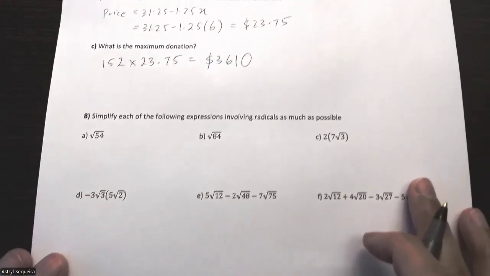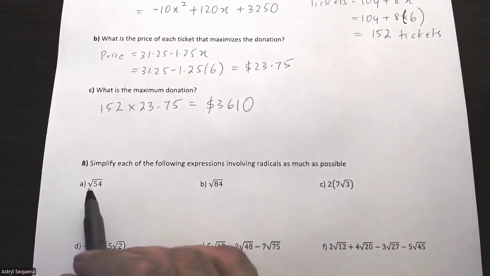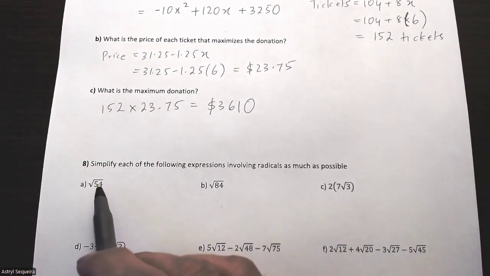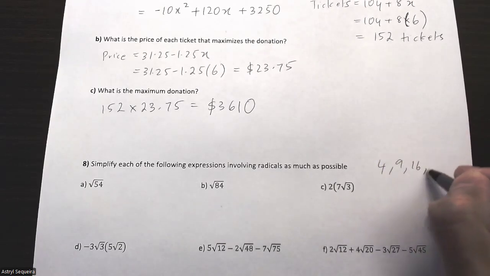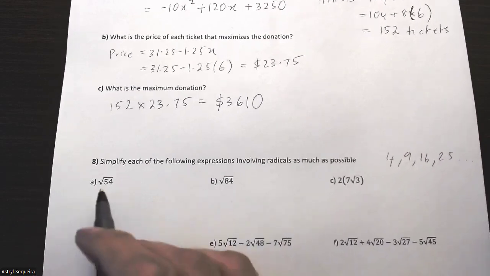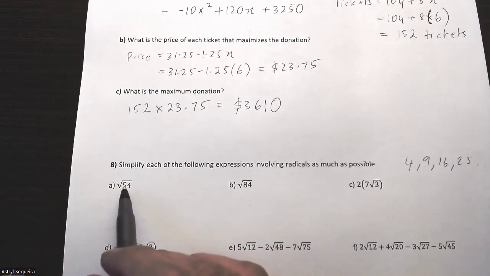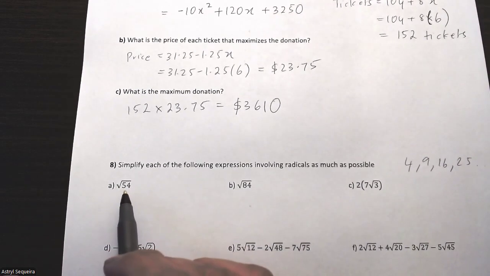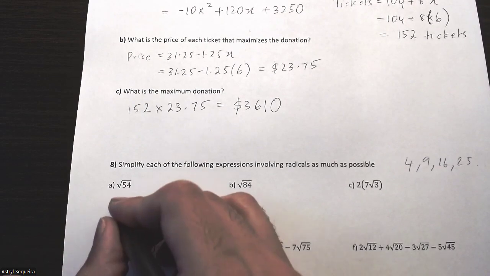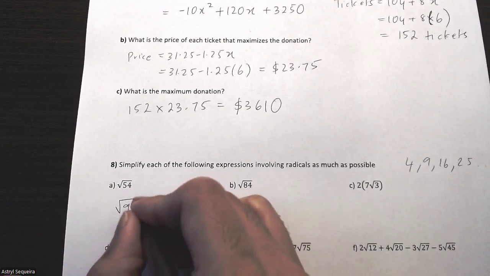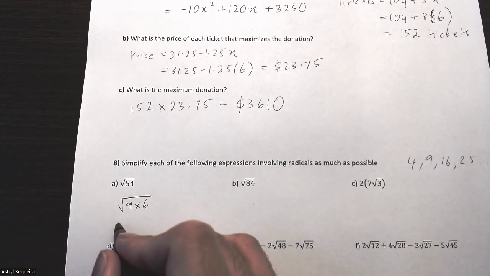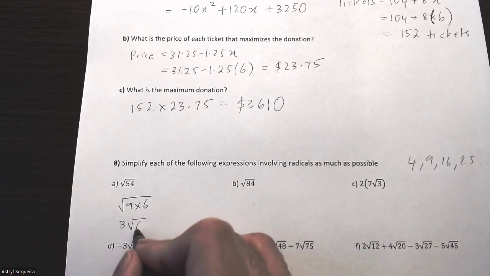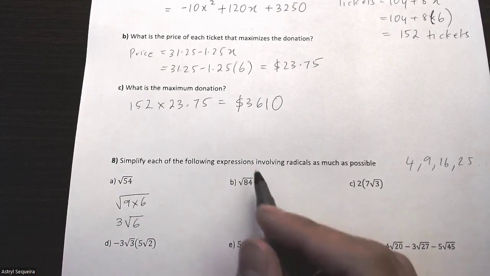All right, eighth question, simplifying radicals. So to simplify radicals, we need to basically divide them by square rootable numbers like 4, 9, 16, 25, and so on, and then take out the square rootable numbers. So for 54, I know that I can turn that into 9 times 6, and then the square root of 9 is just 3. So my final answer is 3 root 6.